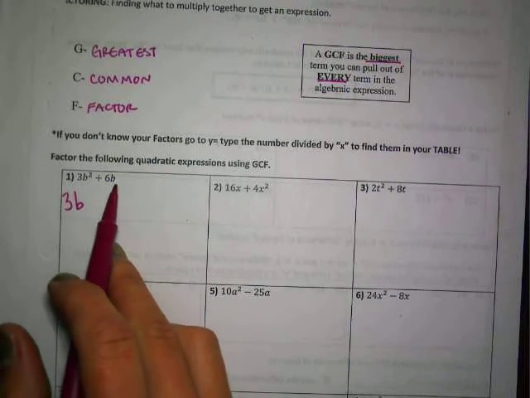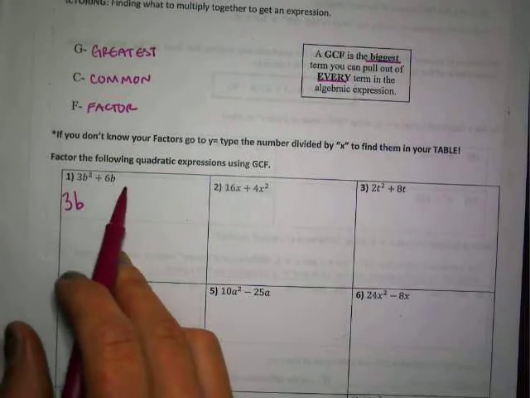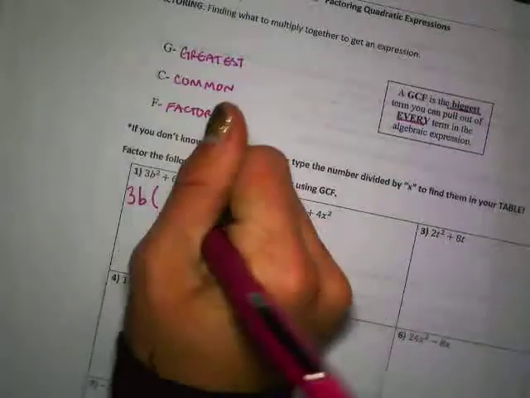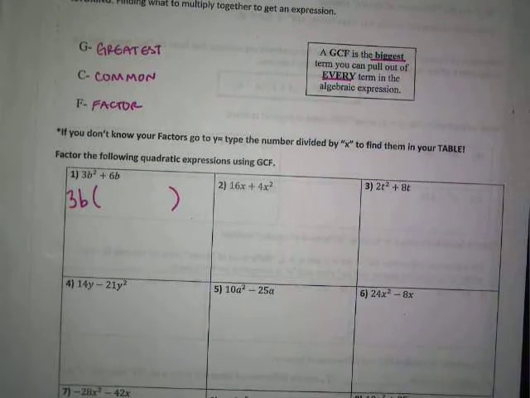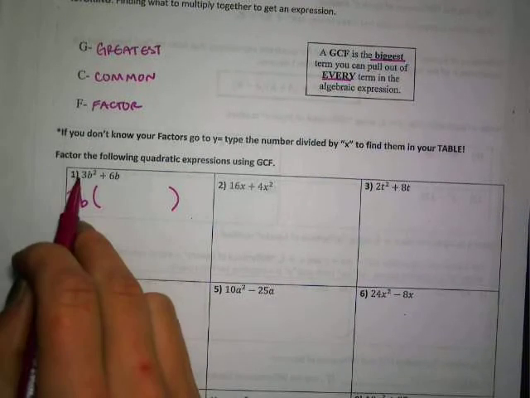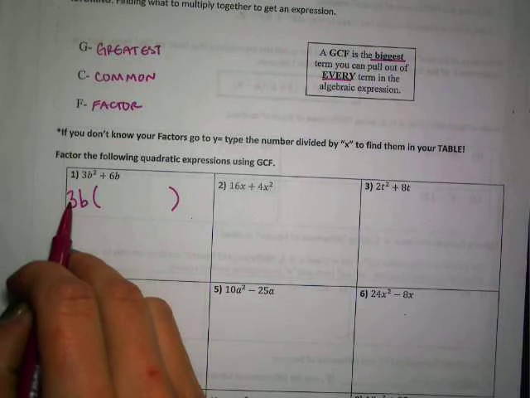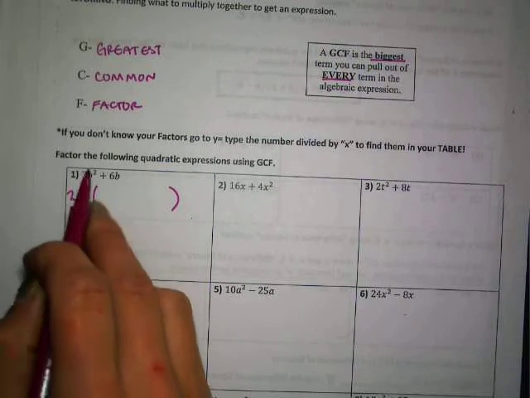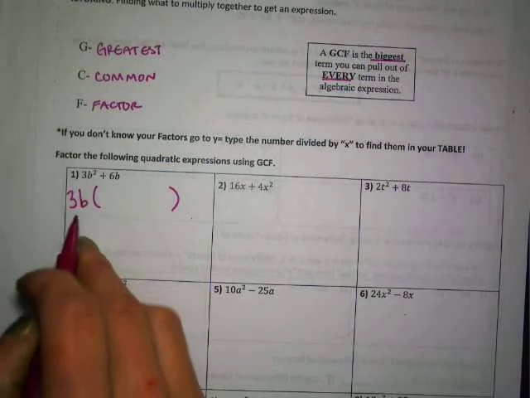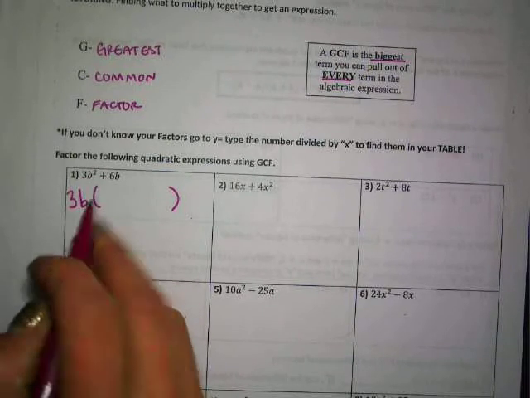The most that every term has is just 1b. All right, so I'm going to take a 3b out. When I say take a 3b out, I mean dividing. So what is 3 divided by 3? 1. And when you are dividing here, you subtract your exponents. So I have a b squared, and I'm going to take out a b. How many am I left with? 1b.